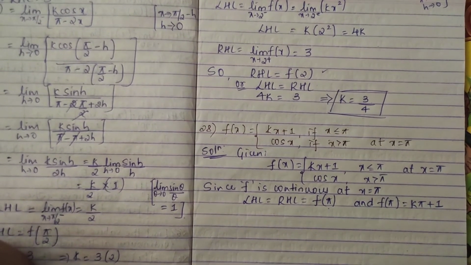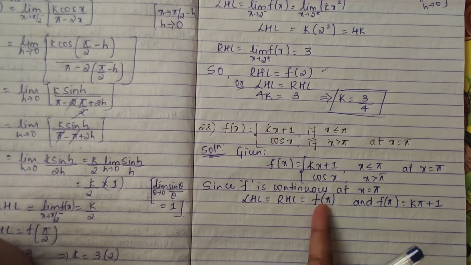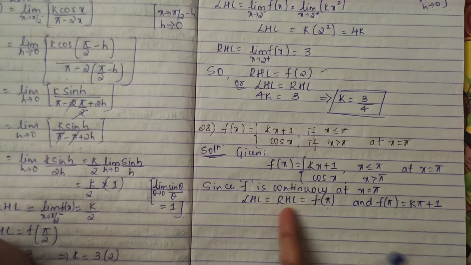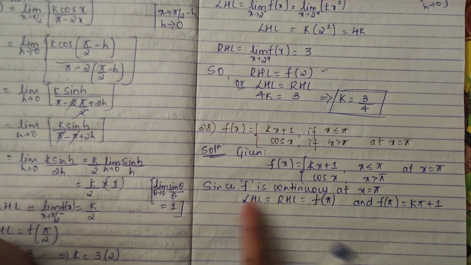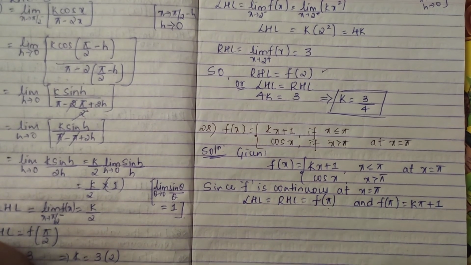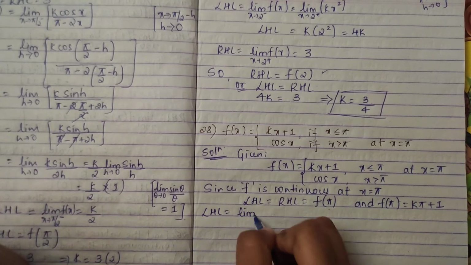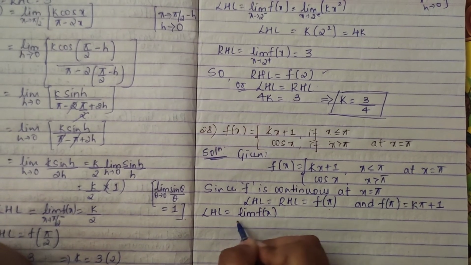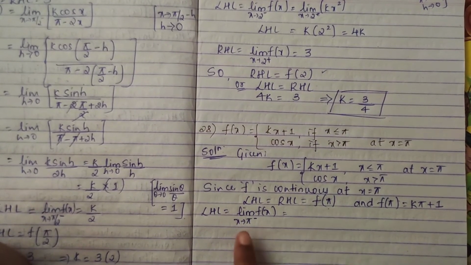Now as I have said, we will see the LHL, and if we get any value then we will equate it to f of pi, or else we will again find out the RHL and go for f of pi. Either of that, either you equate this or this, whatever. Now first we will go for LHL. Limit f of x, how will it be? x tends to pi minus, right?